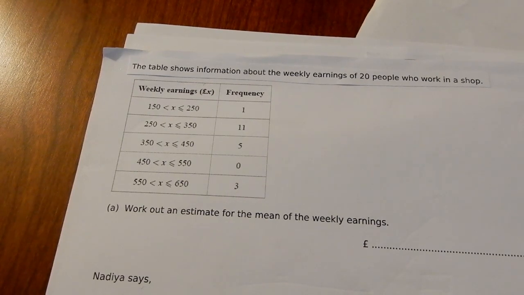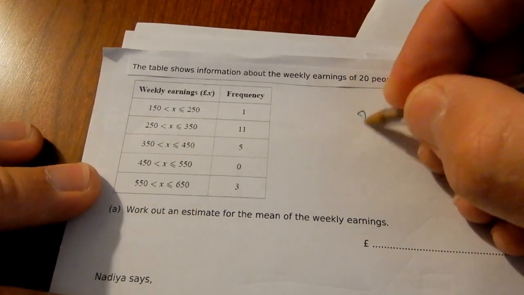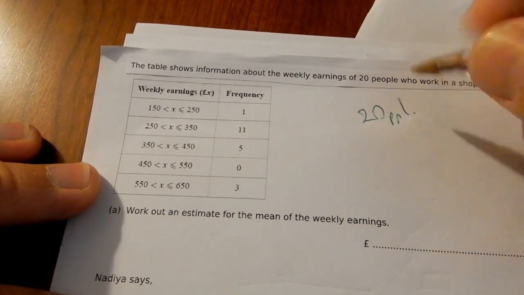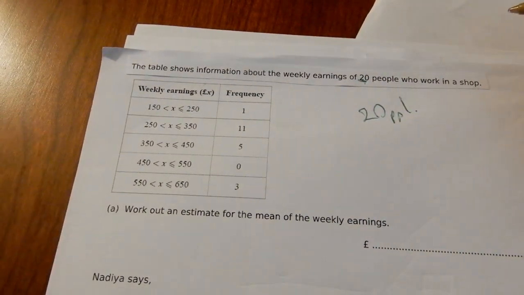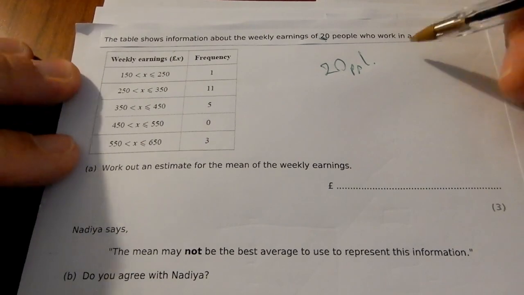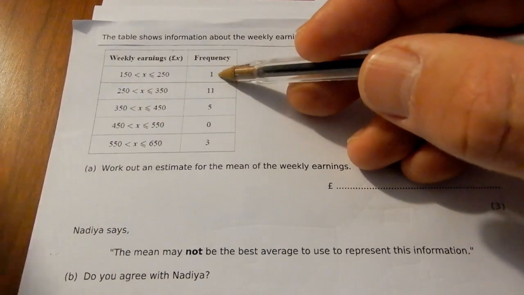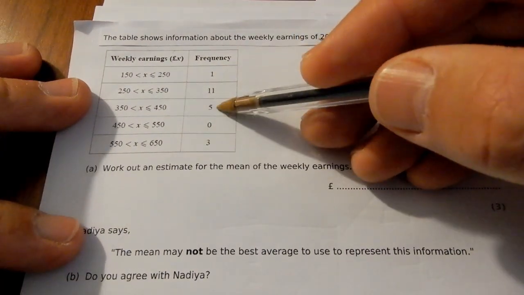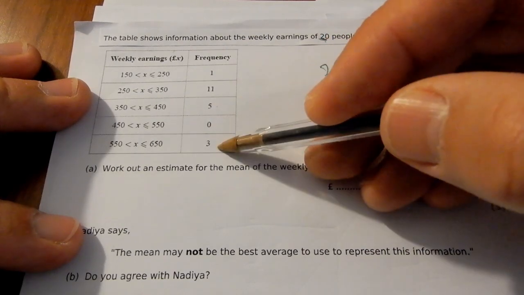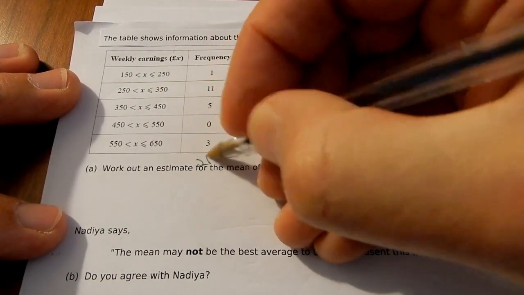20 people who work in a shop. There's 20 people. Oh, it's up there again. Okay. Well done, Lee. So there's 20 people: 11, 12, 17, 89 to 20. Okay, yeah, it adds up to 20 anyway.